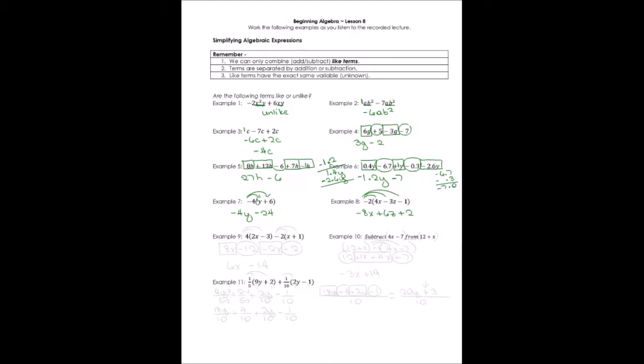Number 9, I'm going to distribute multiplication twice. 4 times 2x will give me 8x. 4 times a negative 3, negative 12. For the next set, I'm going to say negative 2 times x, negative 2x, and negative 2 times 1, negative 2.